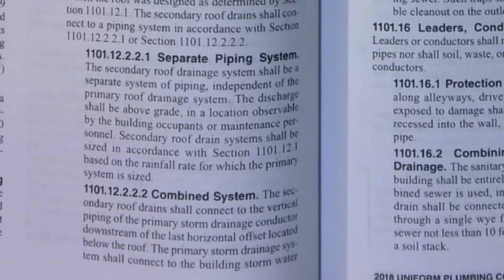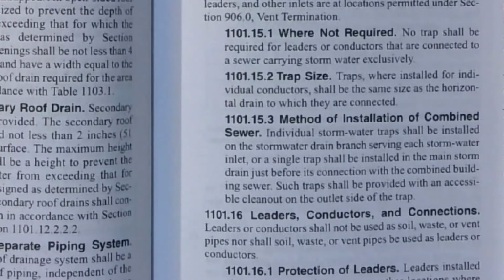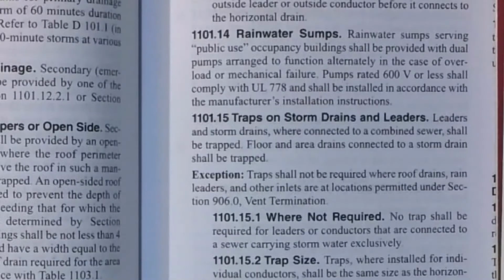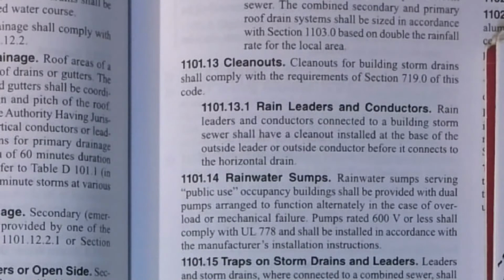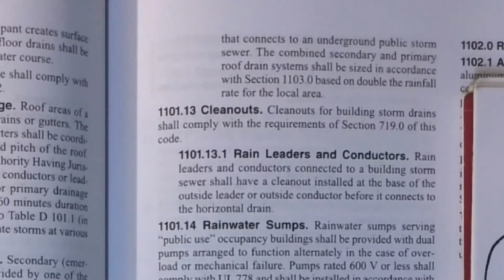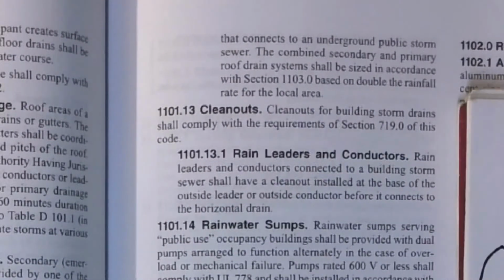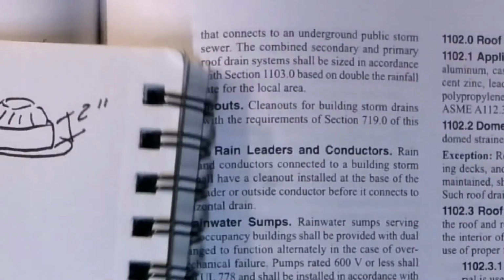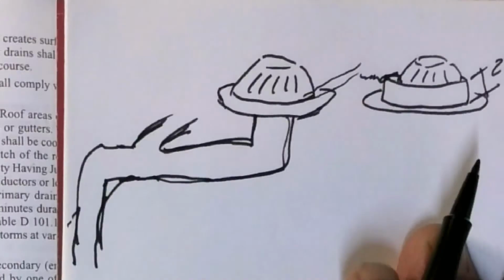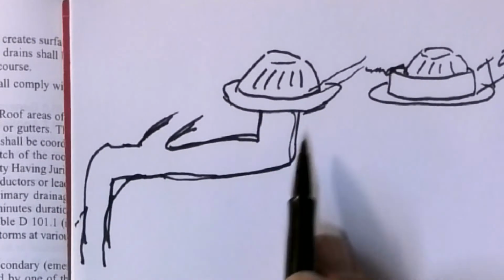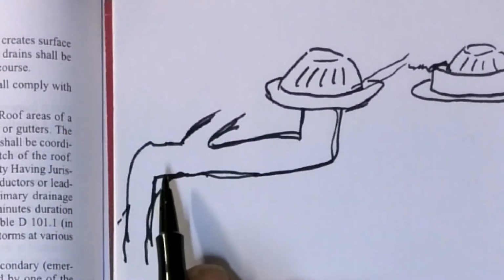The secondary roof drain shall connect to the vertical piping of the primary storm drain conductor downstream of the last horizontal offset located below the roof. The last horizontal offset below the roof. Well, here's your roof. The last horizontal offset below the roof is right here.